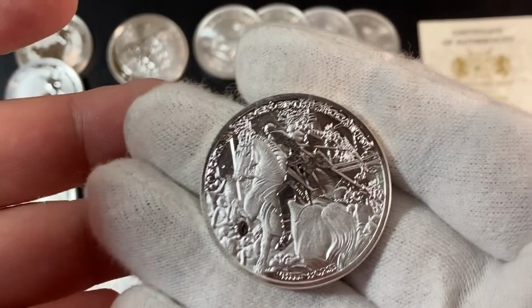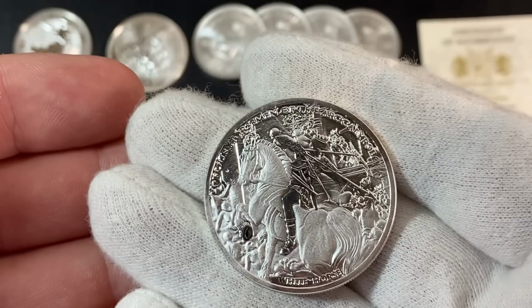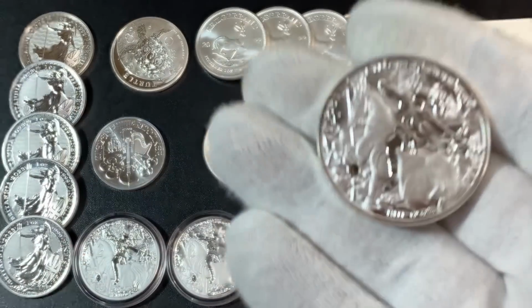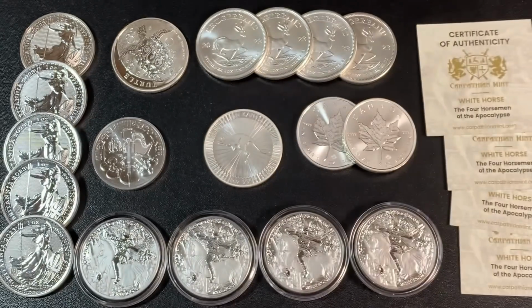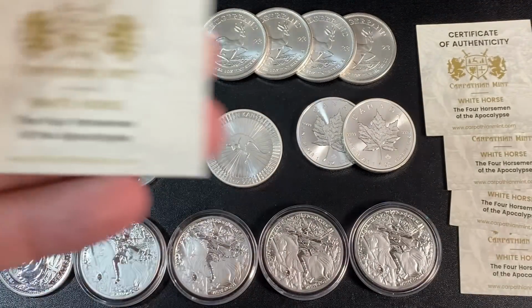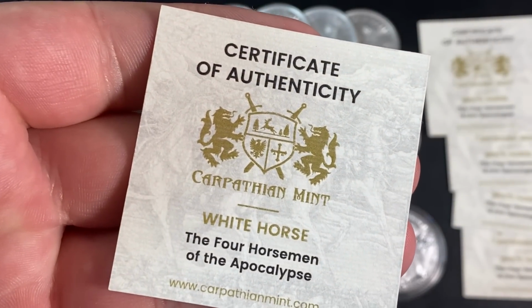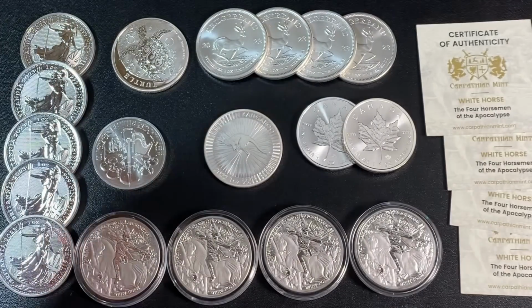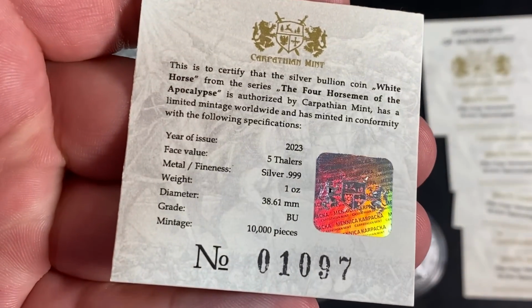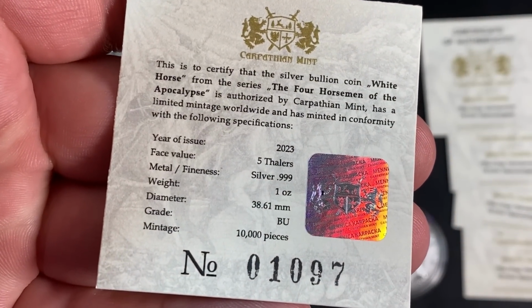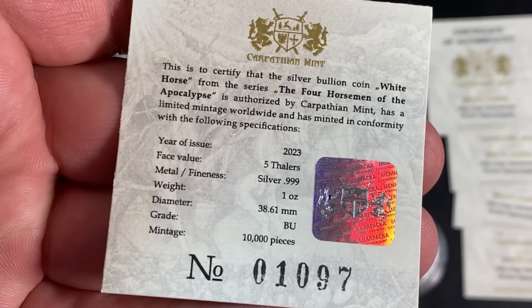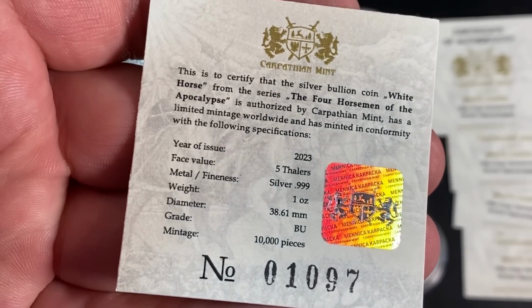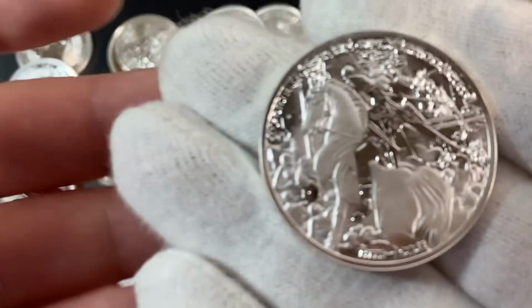This is the first time they've produced bullion coins, and honestly, the quality is amazing. They sent me 5 of them to review, and we're going to take a closer look, but first I want to check out the COA. So it says Carpathian Mint, White Horse, the 4 Horsemen of the Apocalypse. And on the other side here, we can see 2023, .999 fine silver, mintage 10,000 pieces. So it is a limited mintage. This is number 1097 in the series.